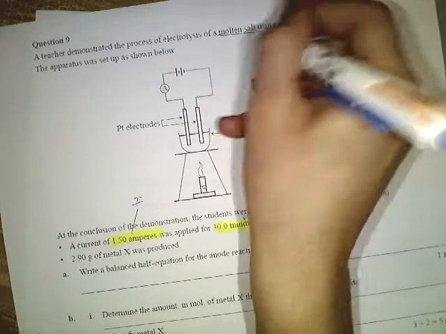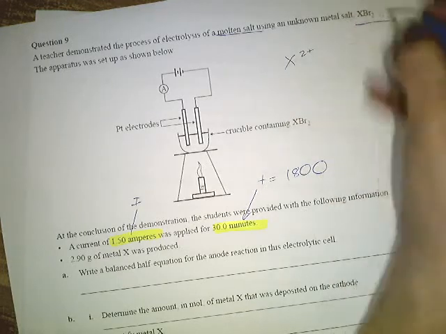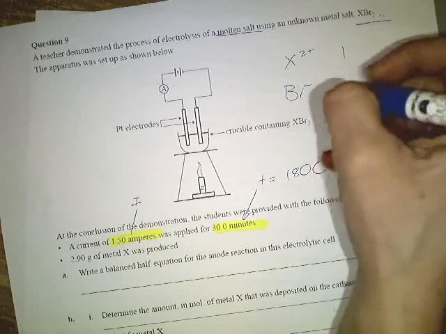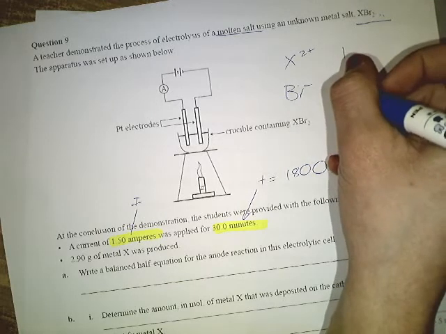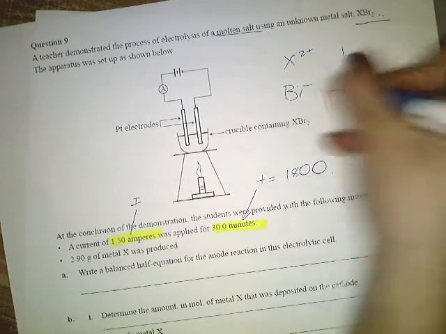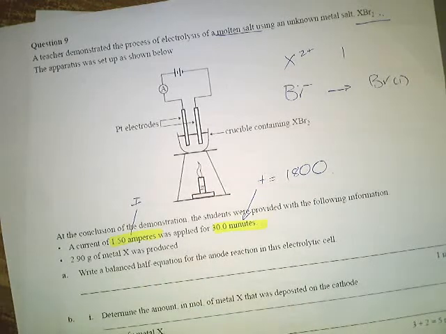XBr2, molten salt. Molten salt only has X2+. I can tell that because it's Br minus. Br minus goes into Br liquid. Is that the equation?